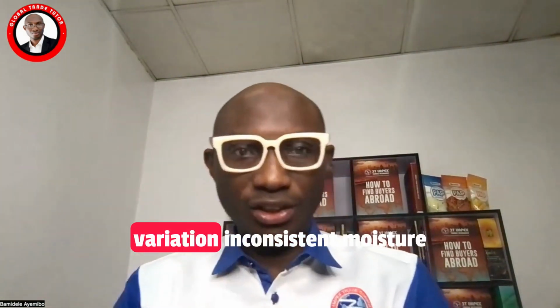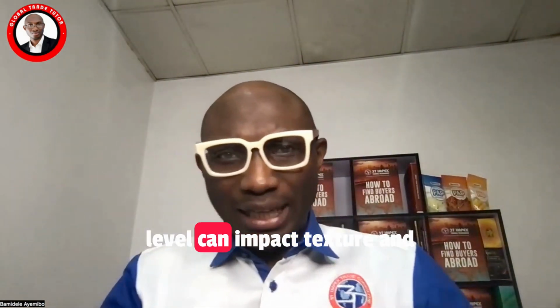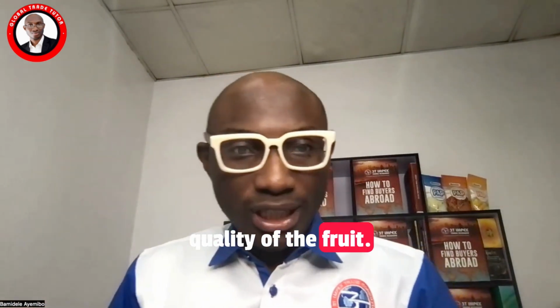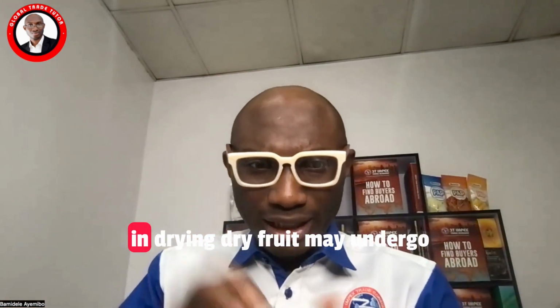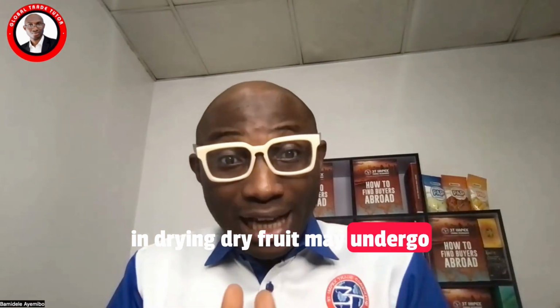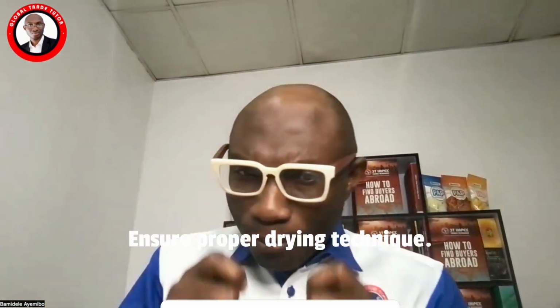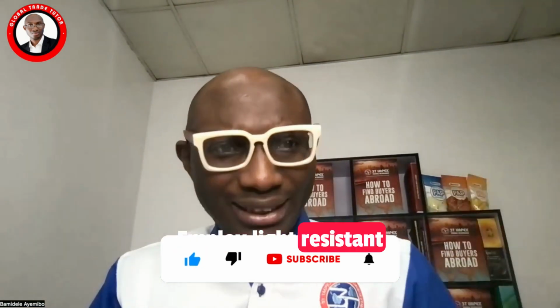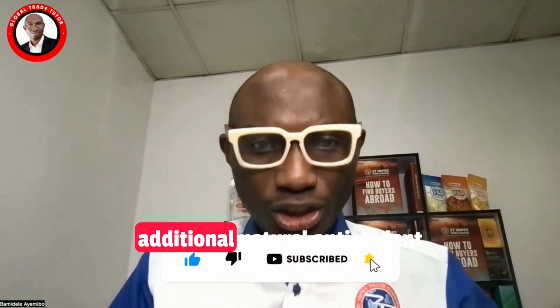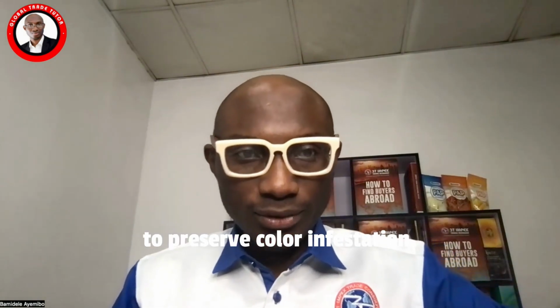Moisture content variation. Inconsistent moisture level can impact texture and quality of the fruit. Implement strict control measures in drying. Dry fruit may undergo color change due to improper drying, exposure to light, or oxidation. Ensure proper drying technique, employ light-resistant packaging, and consider additional natural antioxidants to preserve color.